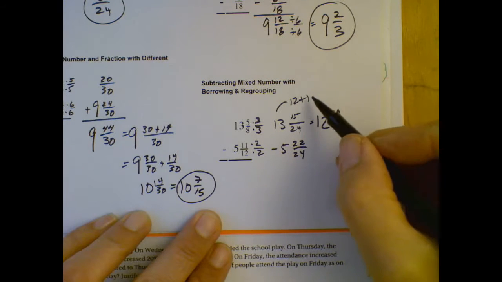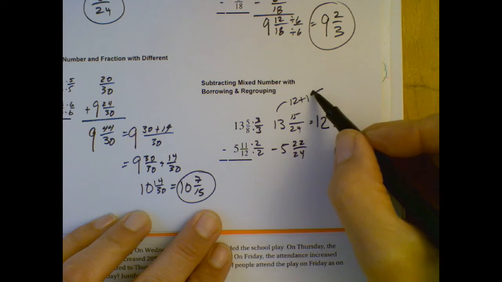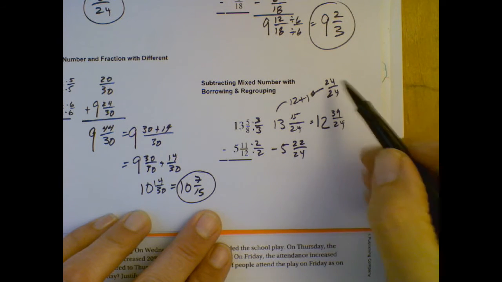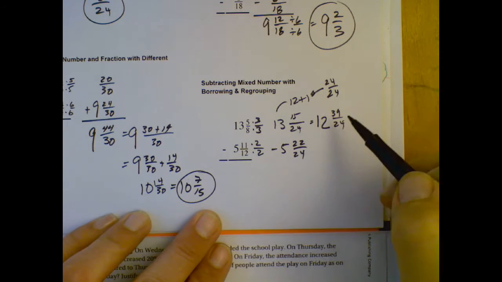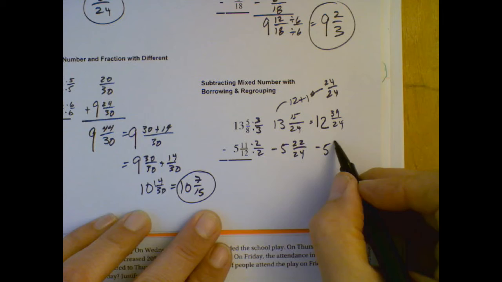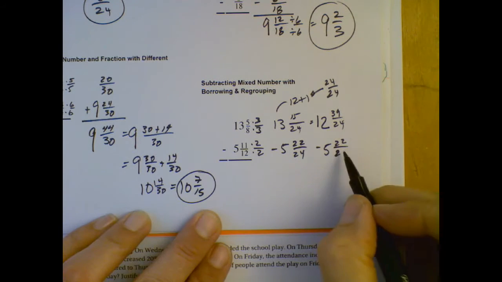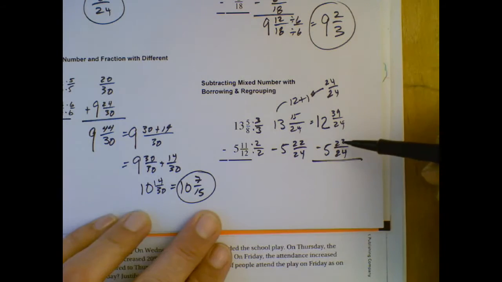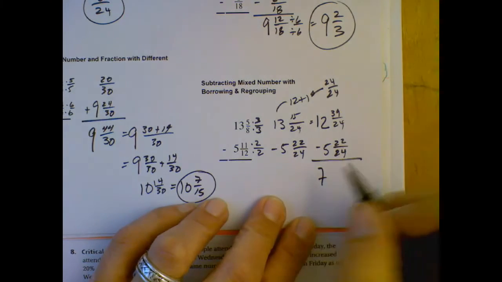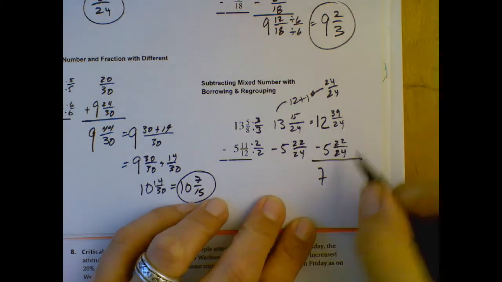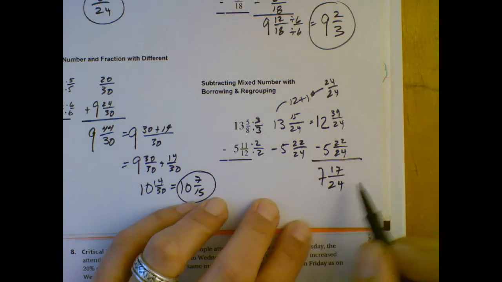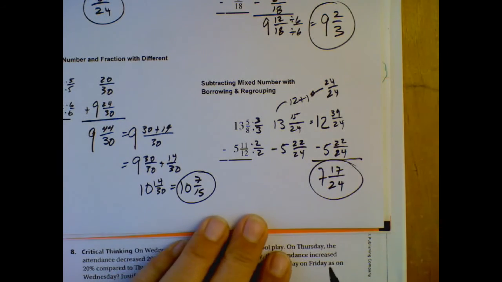Remember here, that's because 1 is the same thing as 24/24. So 24/24 plus 15/24 is 39/24, minus 5 and 22/24. Now this I can do because I can take 22 away from 39. So 12 minus 5 is 7. 39 minus 22 is 17. The answer is 7 and 17/24. Done.